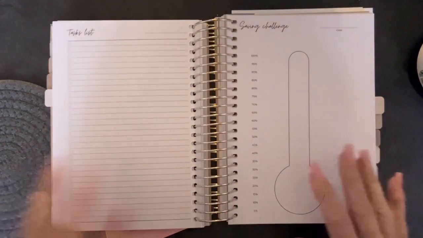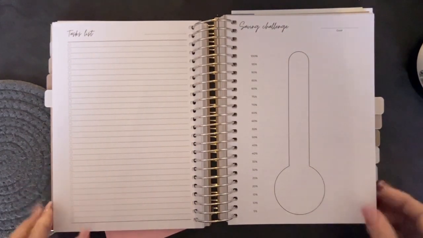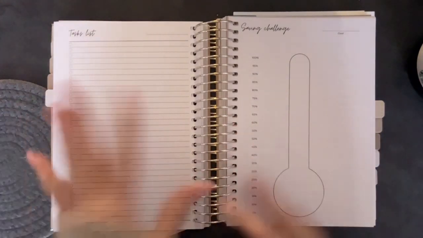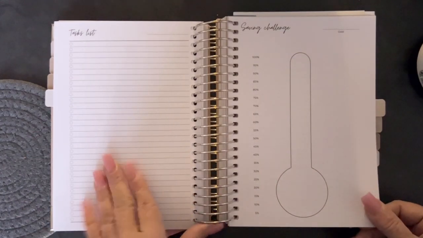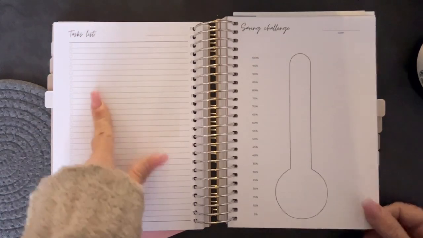All right, and there's 4 of those. Then you have a task list, so you can list out some of the things that you need to do for the month, and you can list out maybe some of the goals that you want to do, some of the things that you plan to do. It's a nice addition to have a task list.